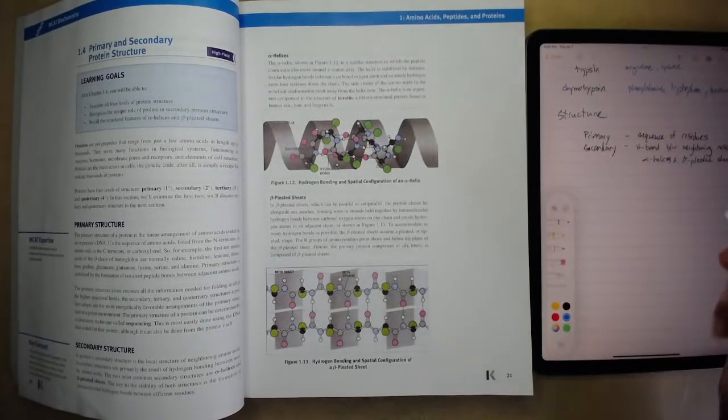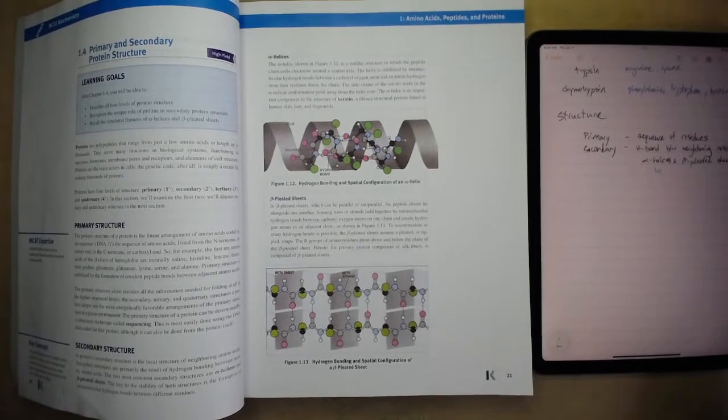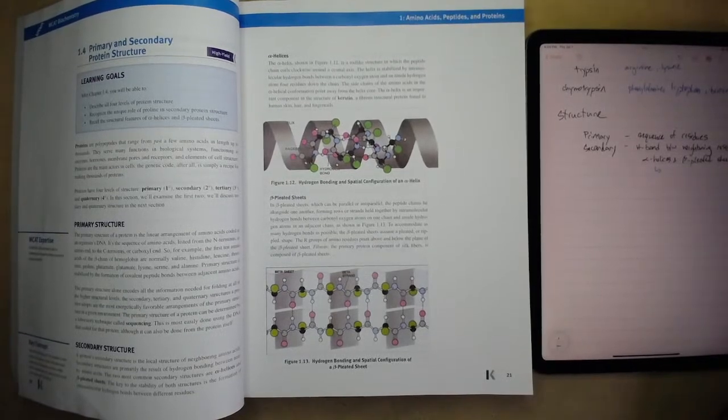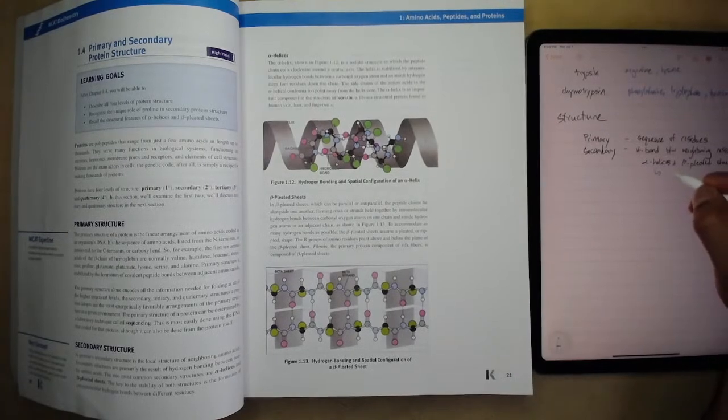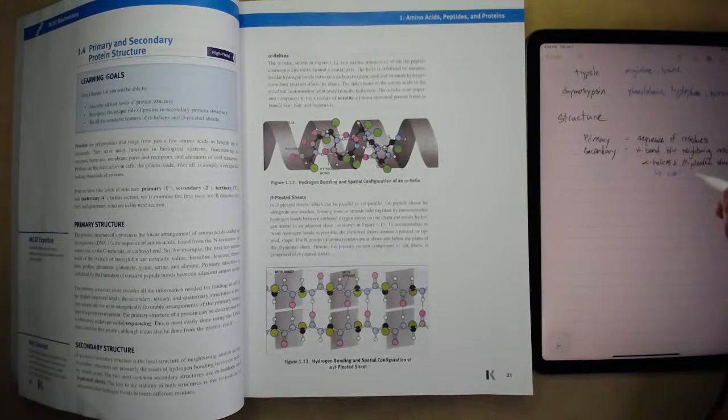Well, let's write some of these attributes of alpha helices. Hydrogen bond between the carbonyl oxygen, which is bonded to the amide hydrogen.